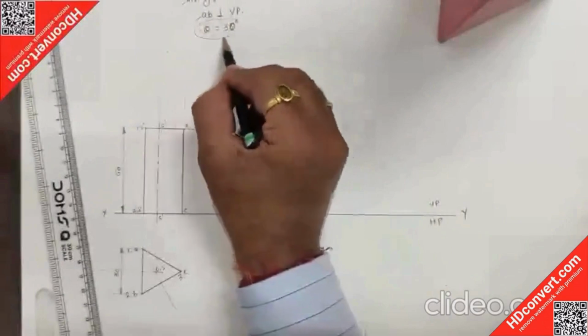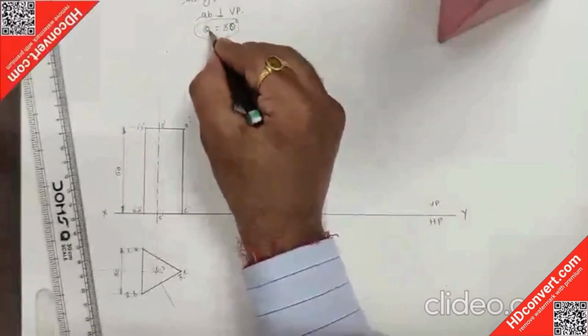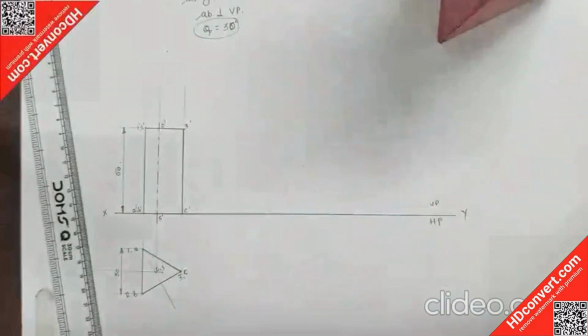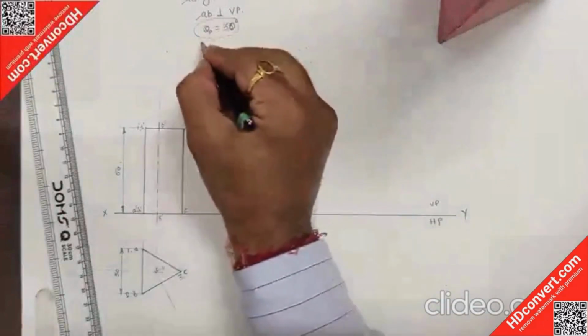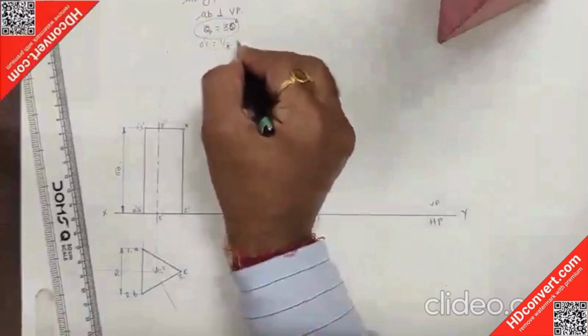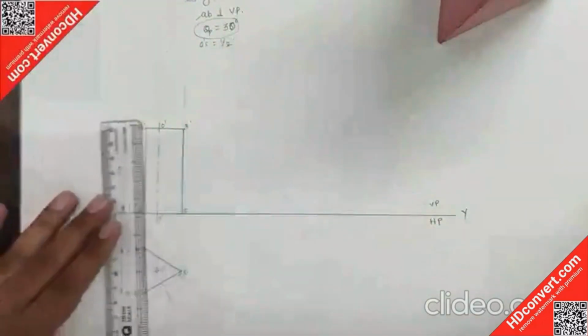Up to this stage, we have utilized all parameters except this theta, the cutting plane angle, theta P, which is inclined by an angle of 30 degrees and which is bisecting the axis. That means O dash, S dash is going to be bisected equally.